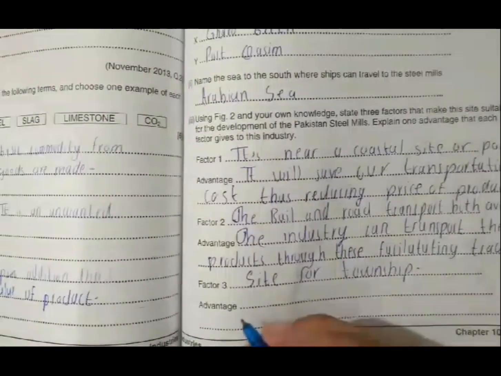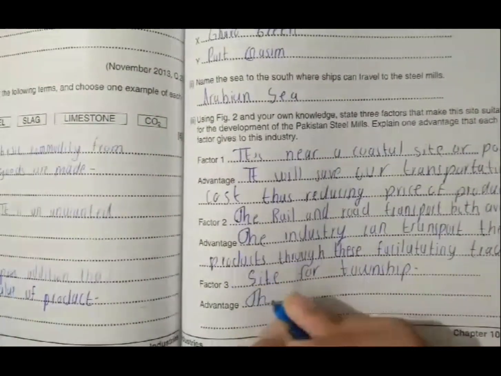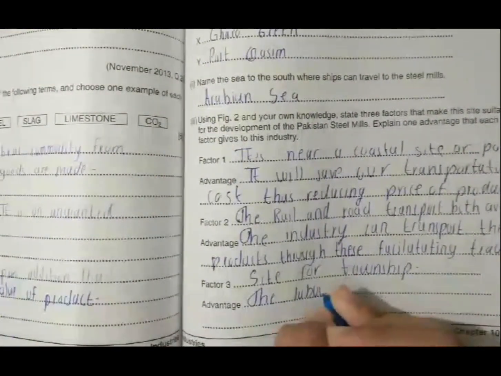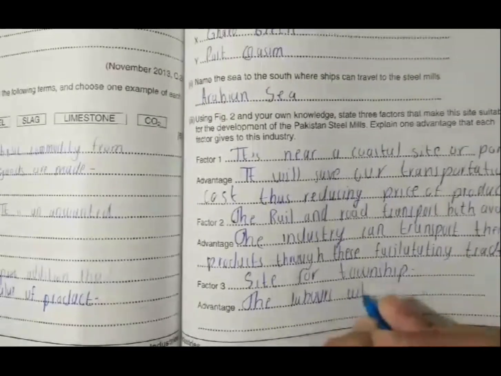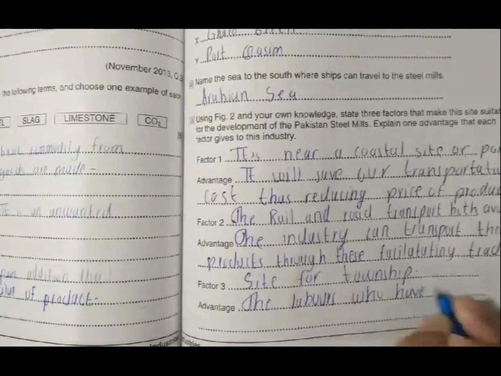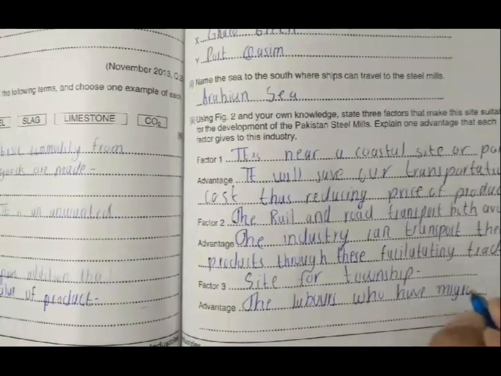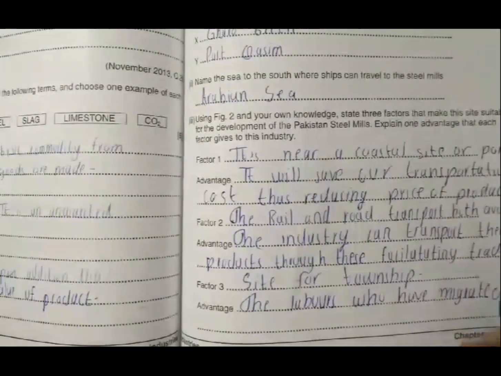What would be the advantage? The laborers who have migrated could easily be accommodated.